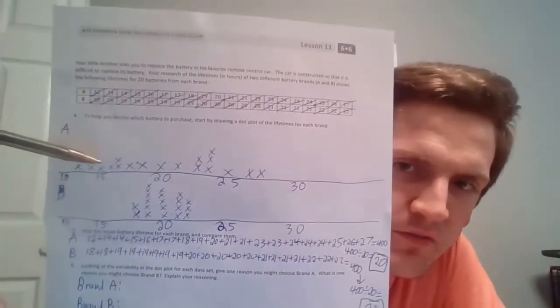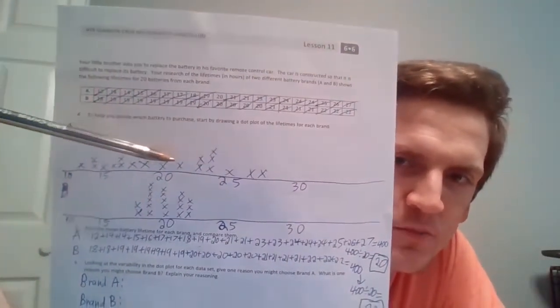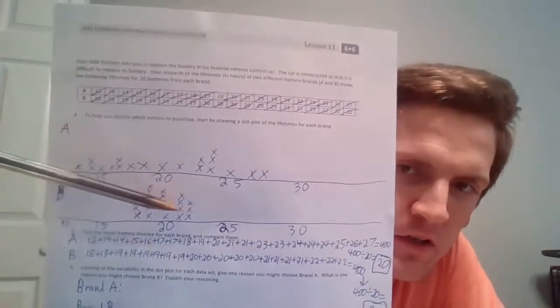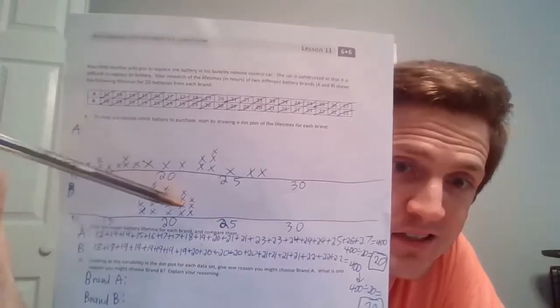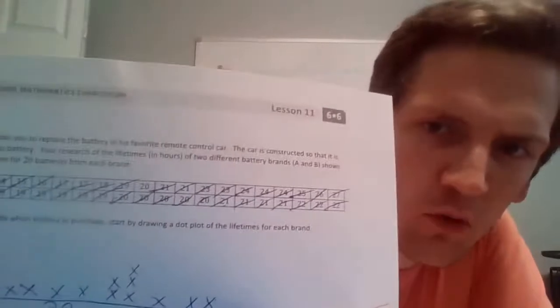Because first off, it says look at the variability. We've been talking about variability this week. Clearly, A has more variability than B, because B is nowhere near as spread out as A. So B has less variability, so it's more consistent. Let's just talk about advantages, though. We want to give a reason why I would want to choose A, even though brand B is more consistent.